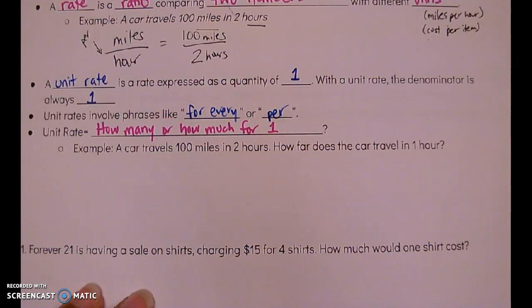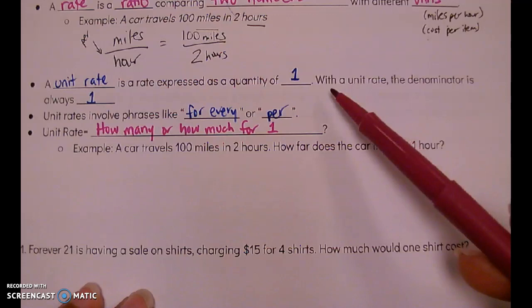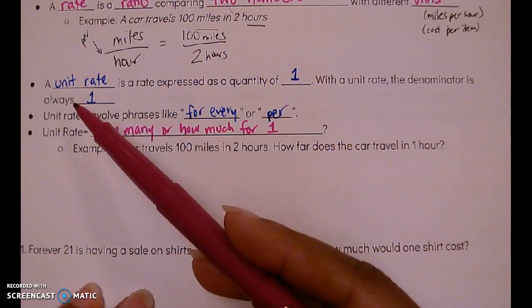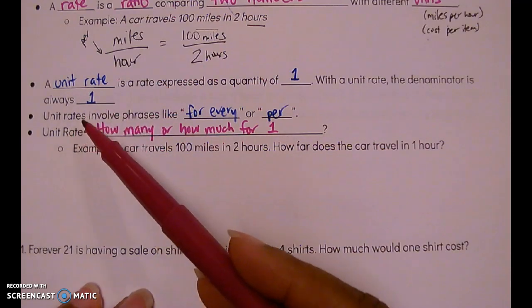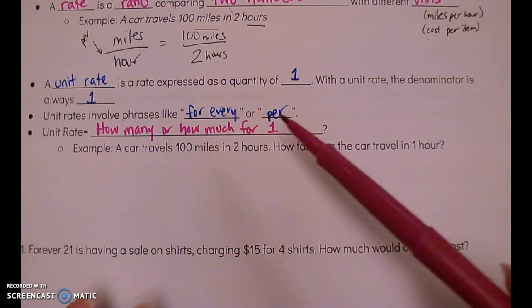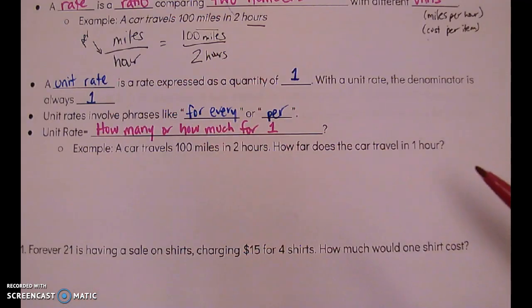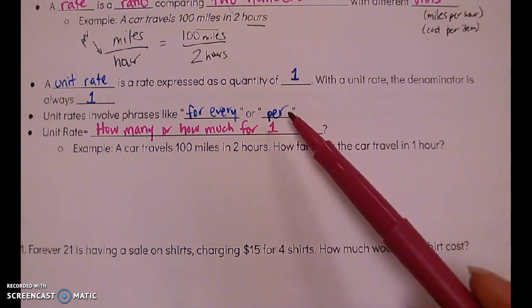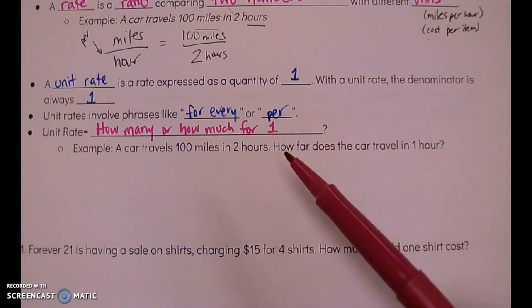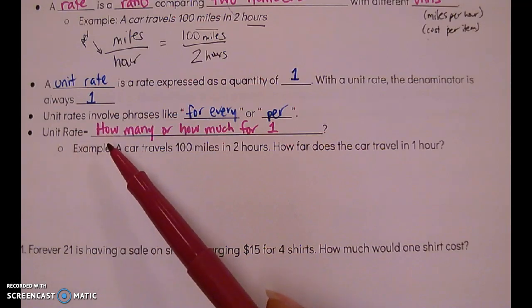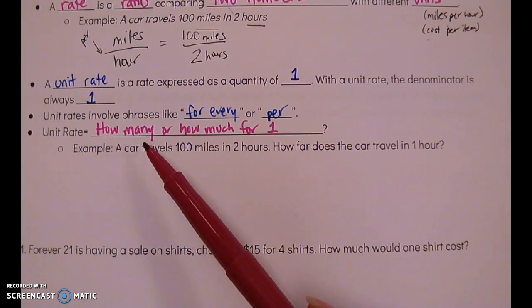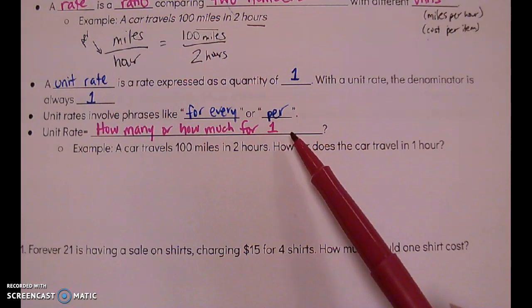Okay? A unit rate is a rate expressed in the quantity 1. With a unit rate, the denominator is always 1. Unit rates involve phrases like for every or per, like $2 for every 3 Snicker bars, or miles per hour, okay? With a unit rate, we always ask the question, how many or how much for one, pretty much.